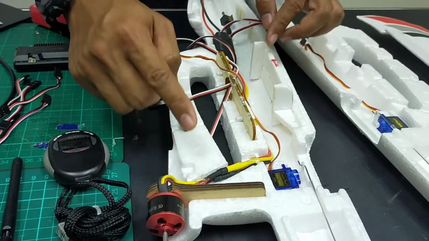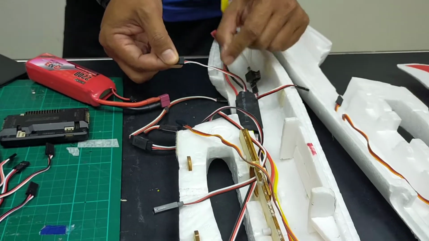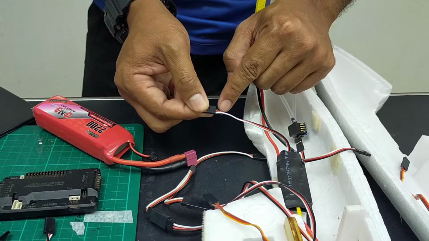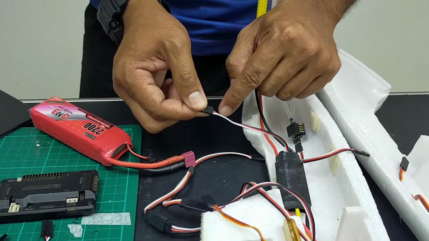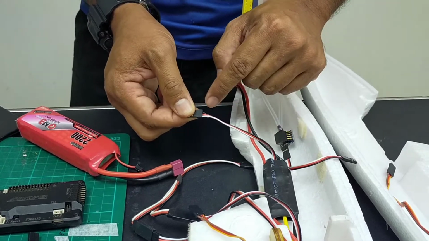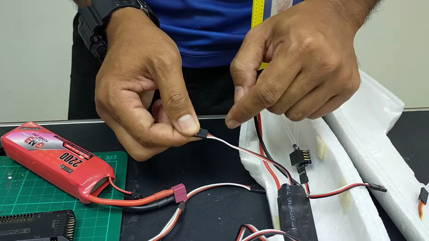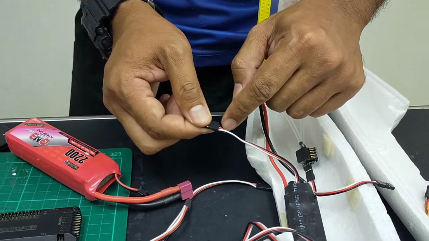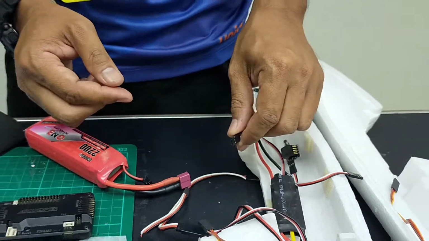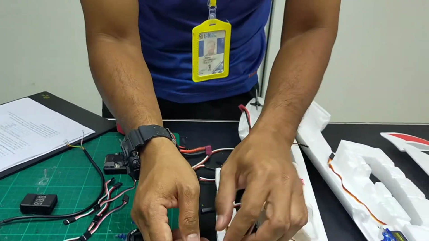Okay, and another cable, this one we have black, red and white. So black is common, that is for ground, red is for positive, and white is for signal. Okay, I repeat, black is for ground, red is for positive, this white is for signal. Okay, thank you. Alright, and then we have the brushless motor.